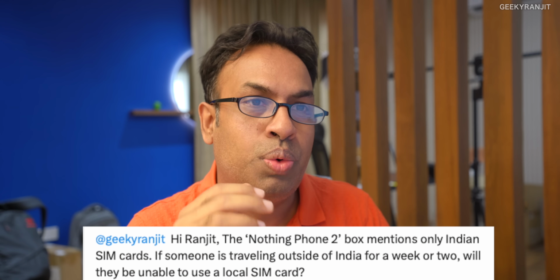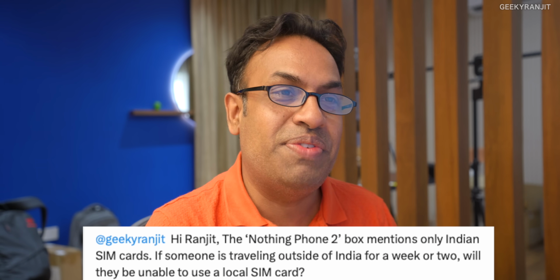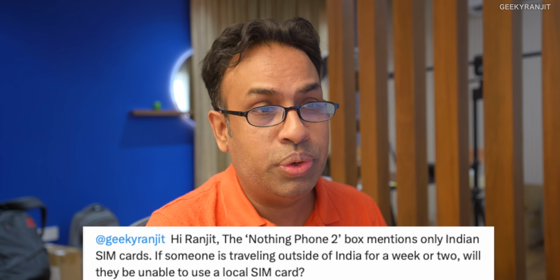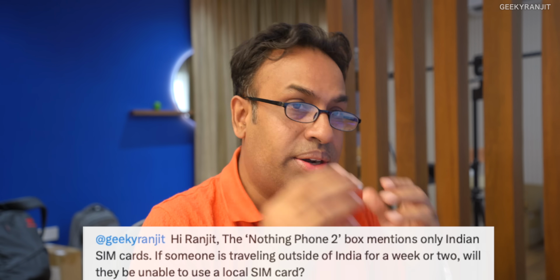Nothing Phone 2 box mentions only Indian SIM cards. If someone is traveling outside of India for a week or two, will they be unable to use a local SIM card? No, it's nothing like that. If you remember, the Samsung smartphones also used to say this on the box, keep the sticker, only Indian SIM. The thing is that you have to activate the smartphone in India with the Indian SIM, and once it's activated and you've used it for 1 or 2 hours, then if you're roaming in another country, you can put in an international SIM.